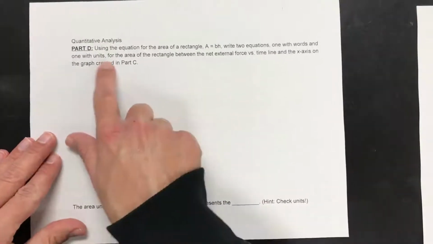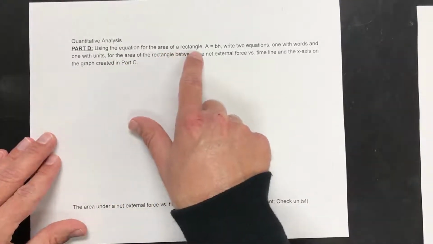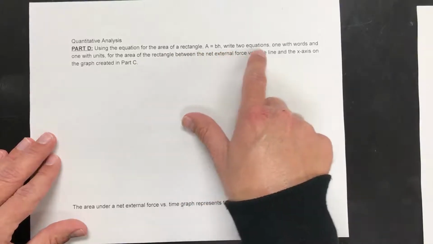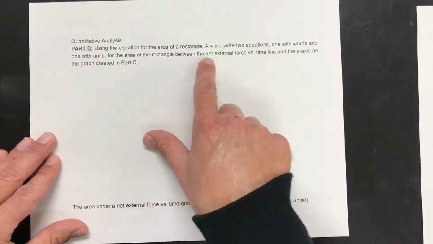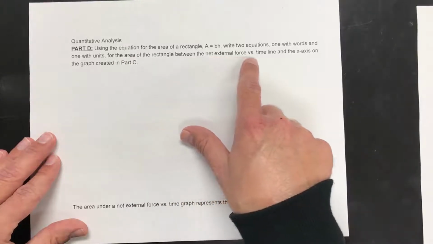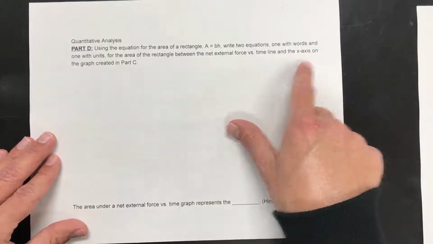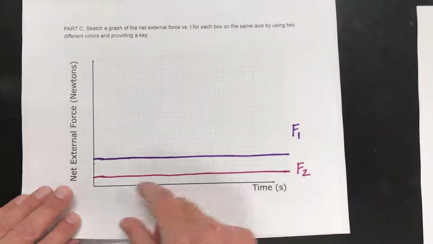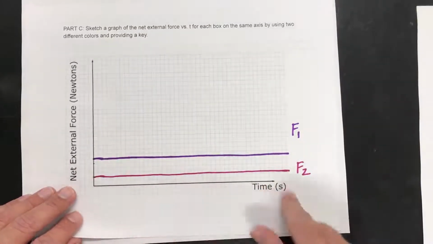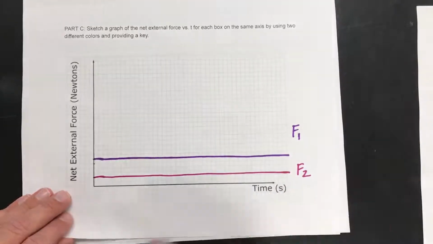So we're going to look at some numbers. So part D, use the equation for the area of a rectangle, area equals base times height. Write 2 equations, one with words and one with units for the area of the rectangle between the net external force versus time line and the x-axis, the graph created in part C. So basically, they want to know the area of either one of these boxes. So we can just think of it as one here. So let's look at this.